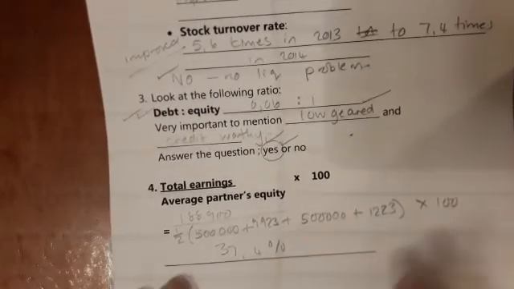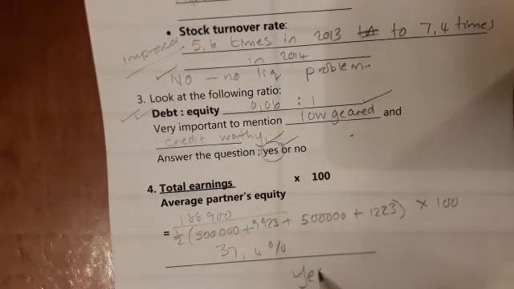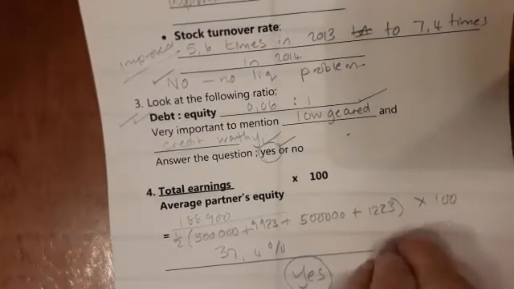And that's times 100, and that gives you an amount of 37.4%. And the question was, should he feel satisfied? Yes, he should feel satisfied. Why? Because to get 37.4%, no alternative investment will give you a return of 37.4%.